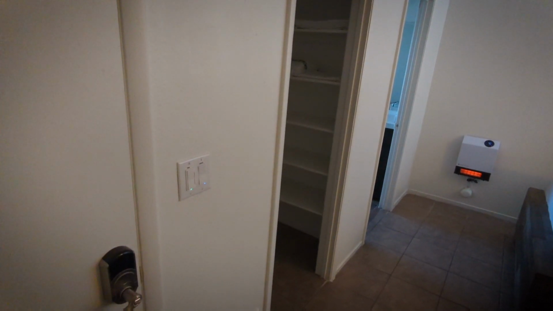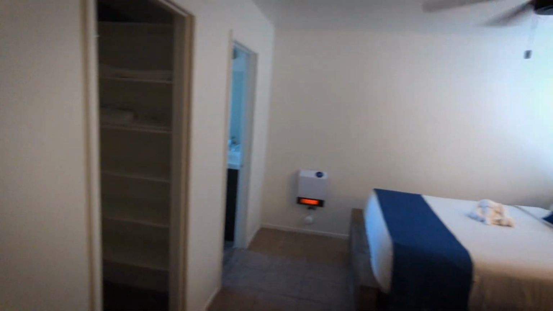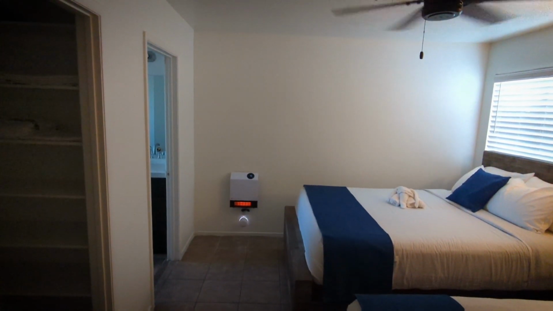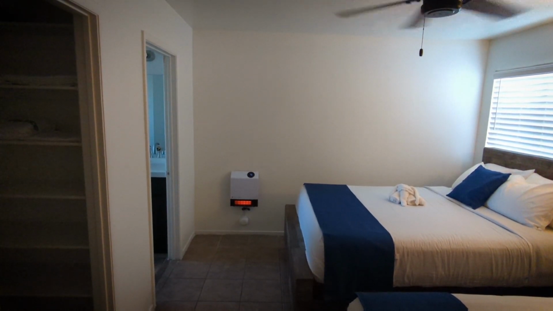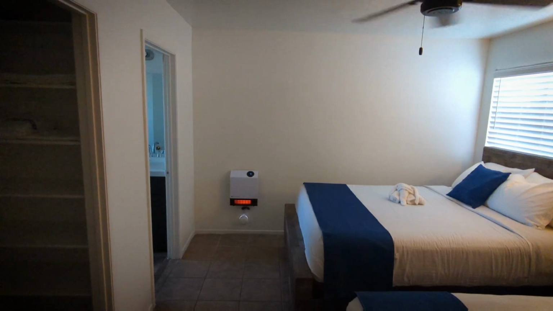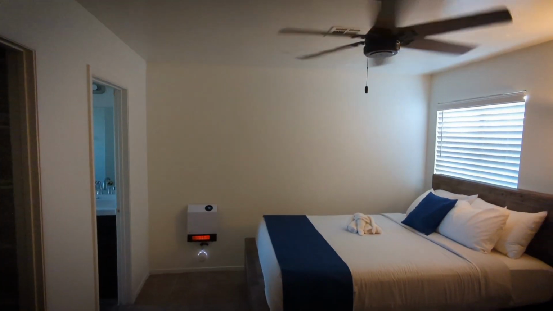So again, guys, do not pull the chain to manually turn the fan switch off, because you can turn it off either via the panel here, or you can turn it off by voice. Okay Google, turn the fan off. Sure, turning off Cactus Suite fan. All right, there you go, guys.